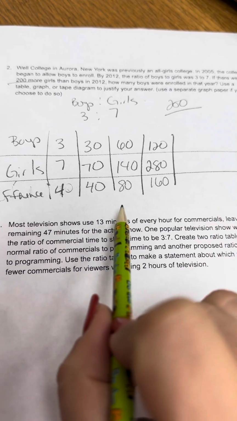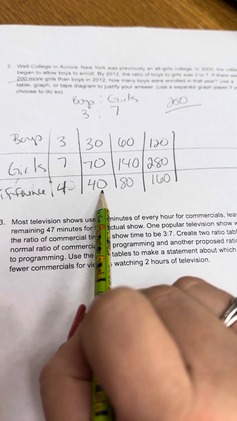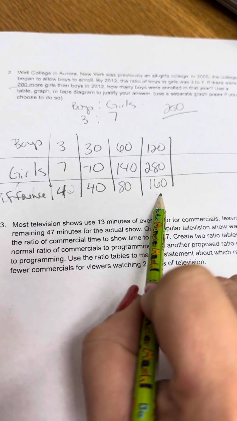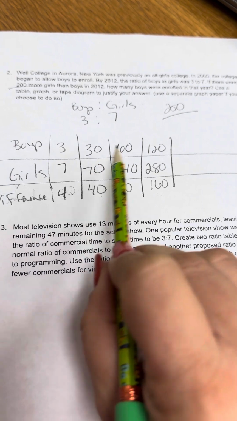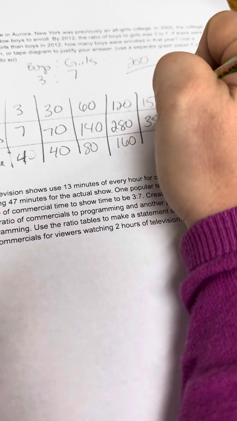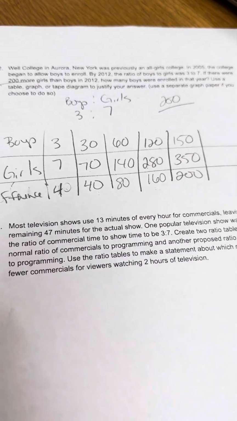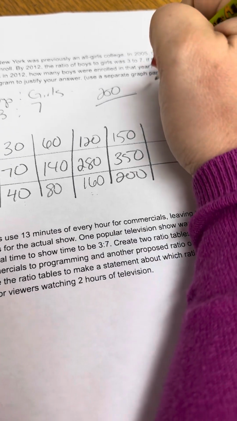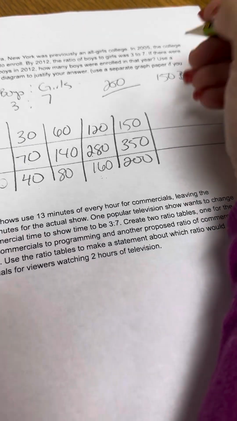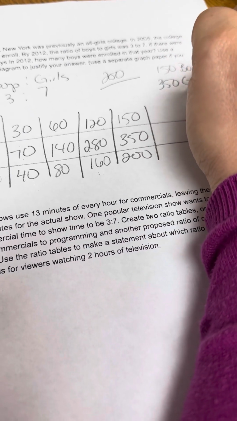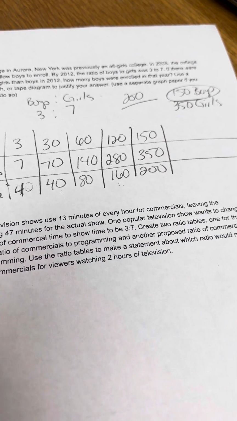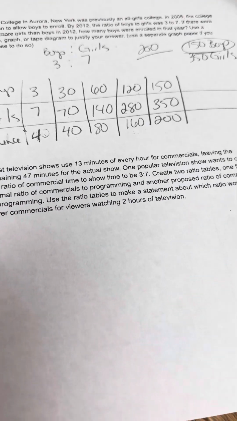All right, so let's add. If we notice, we have a difference of 40 here and a difference of 160 here. If I add those together, I'm going to get 200. So I'm going to add 30 to this one, which gives me 150, and 70 to this one, which gives me 350, which in turn gives me a difference of 200. So there are 150 boys enrolled and 350 girls enrolled. And it's asking how many boys. So our answer is 150 boys.